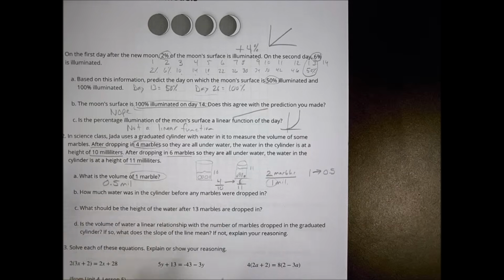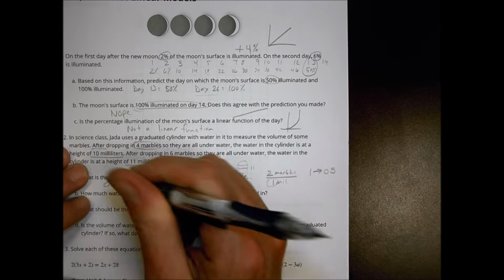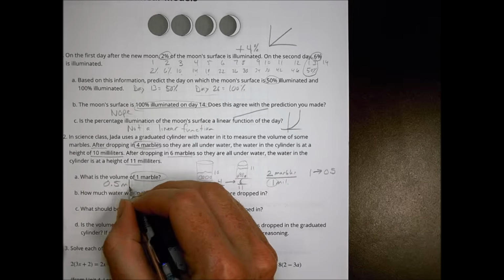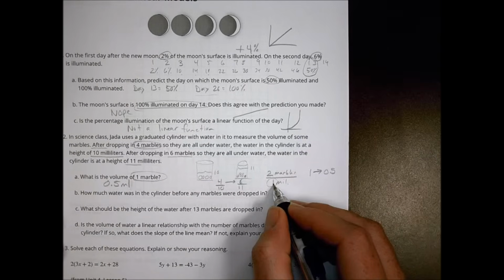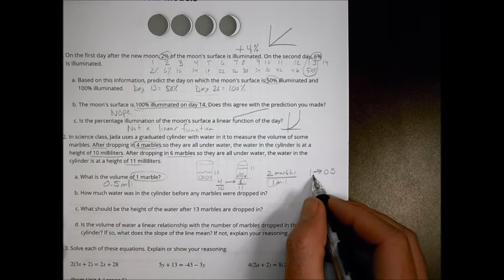Okay, so get that right there. So that's going to be our volume of 1. Yep, volume of 1. So ml would be our abbreviation, not mil. Sorry about that. So 0.5, because that's half. If 2 give you 1 full milliliter, then 1 is going to be half of that.